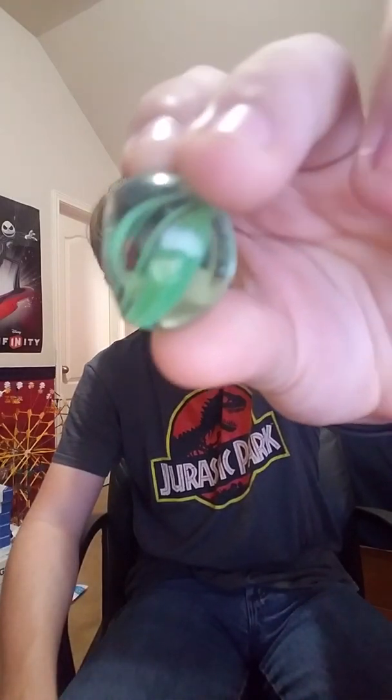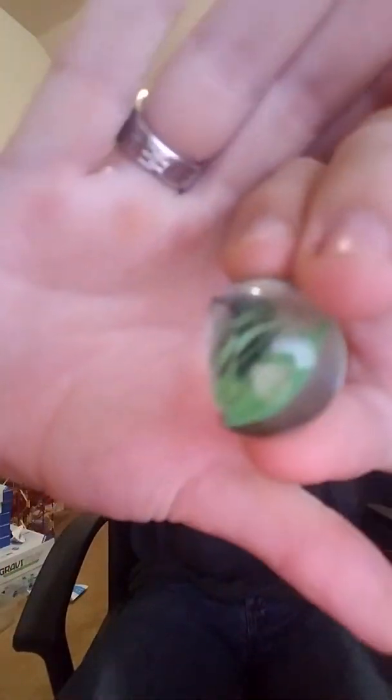So if anything falls outside of it, I think this was a little bit of a shipping mistake. You can see it a little better here, how it has that flat spot. So I'm not gonna blame them.